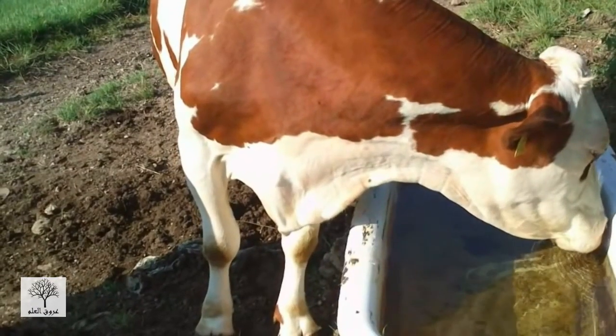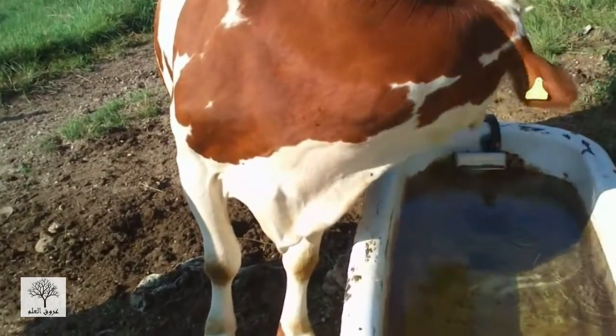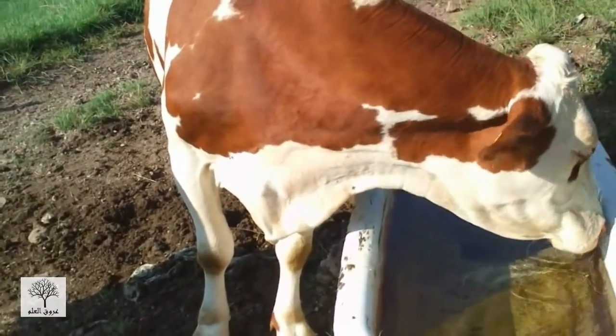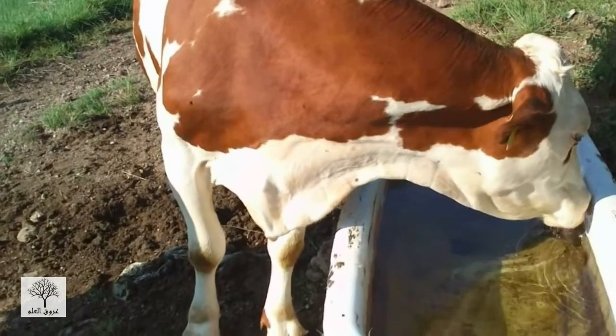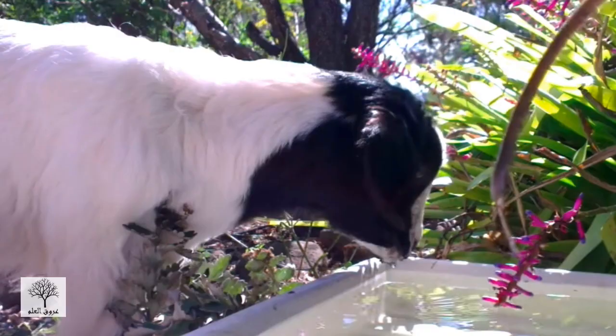Okay, here's an image of a cow. Now I want you to look at the cow, how the cow will drink from that water. You might not be able to see it, but the tongue of the cow mixes in with the water. Because the cow is an animal that we can eat, its saliva is going to be clean for us, and hence it's fine.